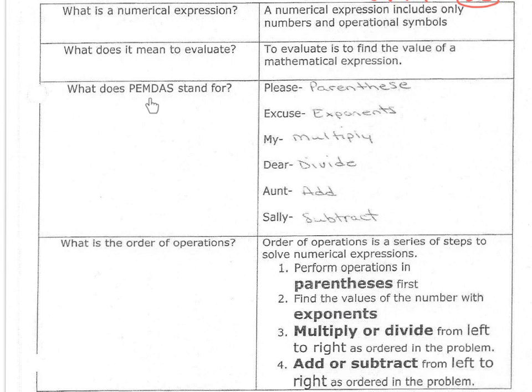So what does PEMDAS stand for? I would like for you to write this down in your notes. Please stands for parentheses. Excuse stands for exponents. My stands for multiply. Dear stands for divide. Aunt stands for add. Sally stands for subtract. Now you've probably heard PEMDAS before. Please excuse my dear Aunt Sally.